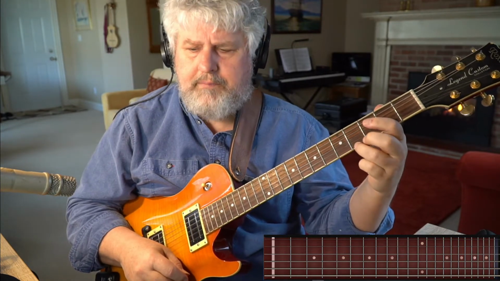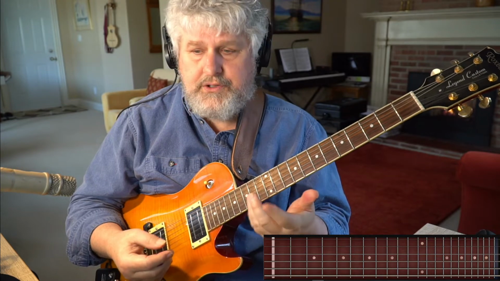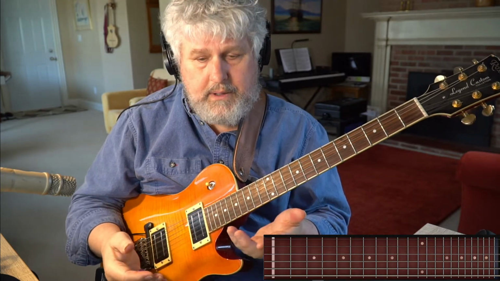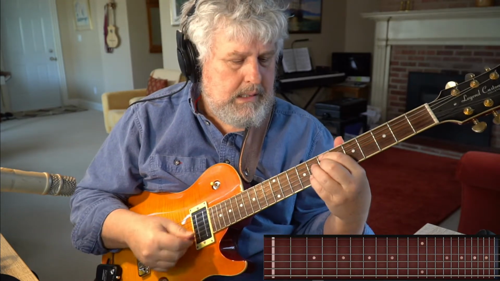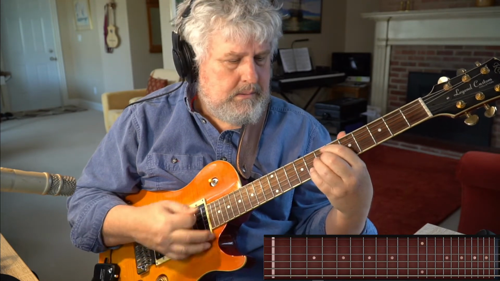That string just pulled off my fretboard. I'm not used to using a guitar with this kind of light action, but I use it for the fretboard tracker, just so you know. Normally I play archtop.